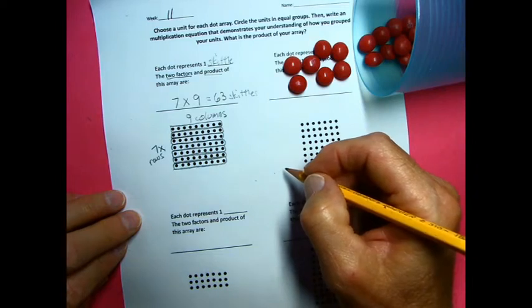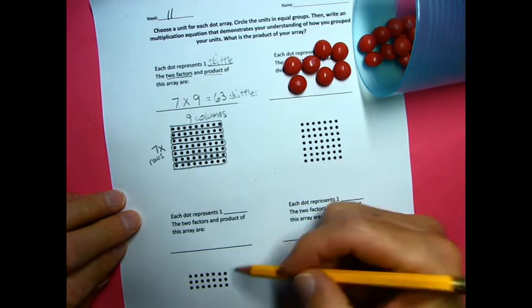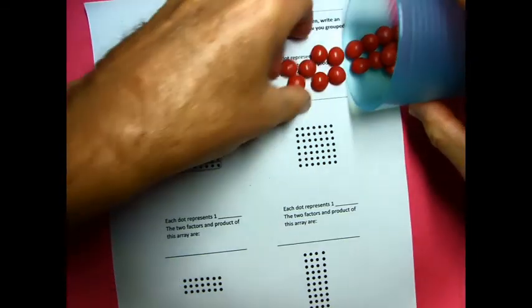And that's how we figure out arrays. Now this way we count our rows. Let's use this one down here to count our columns. Okay, we're going to get rid of our Skittles now because we're using our imagination.